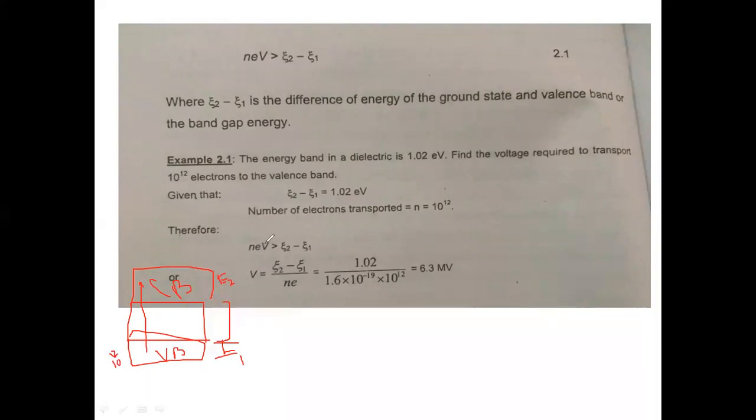As we know that eV, the voltage that is necessary to jump the electron from valence band to the conduction band, must be equal to or greater than E2 minus E1, the band gap energy. So this is for one electron, and for n number of electrons, we have n electron volt must be greater than E2 minus E1, the band gap energy, in order to cause the ionization.